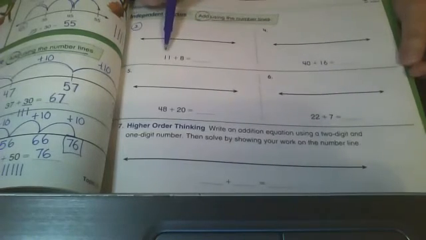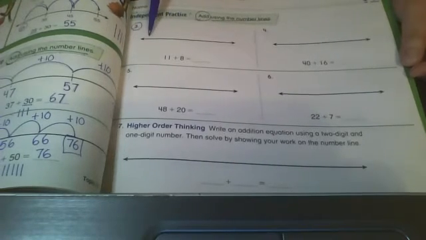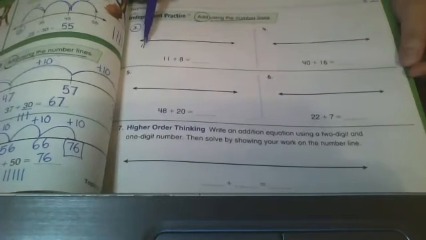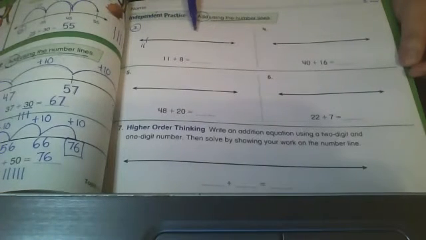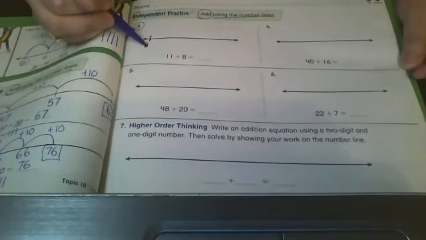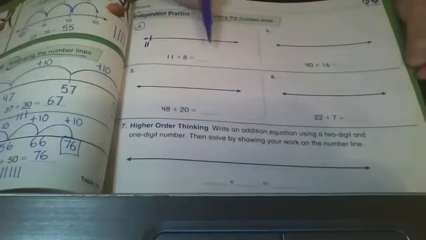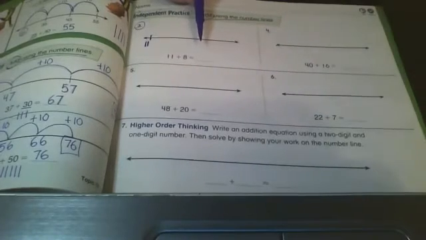I want to start with my bigger number, and I want to add the rest by ones. So I'm going to start with 11, and I'm going to jump 8 ones to get my sum. Okay, sorry, make that look a little neater. There we go. Okay, and then once you get the sum, you can write it here.